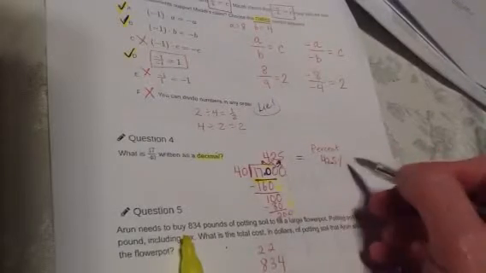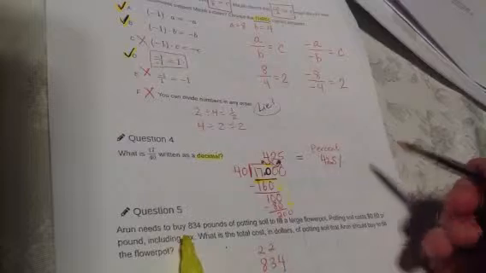If they'd asked for it as a percent, remember, you're going to move the decimal two places and then put the percent sign. It would be 42.5%. Just as an aside, that's not the question, but we're just stretching our brains.